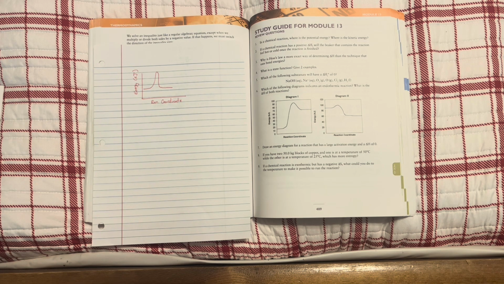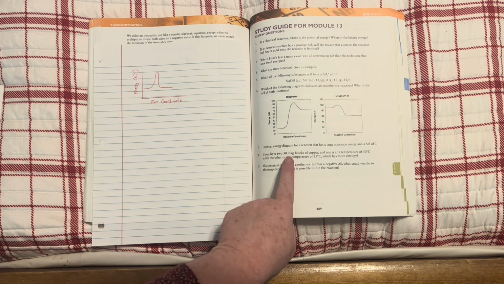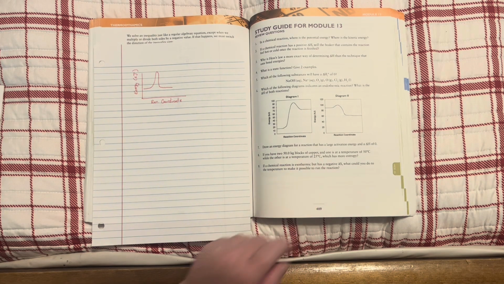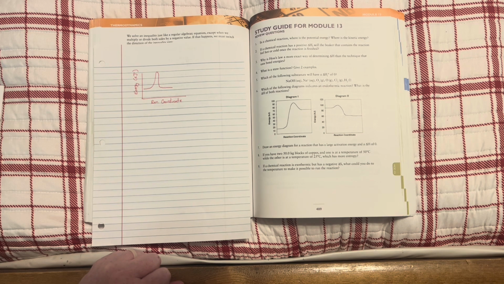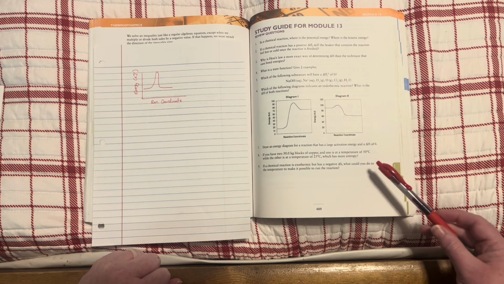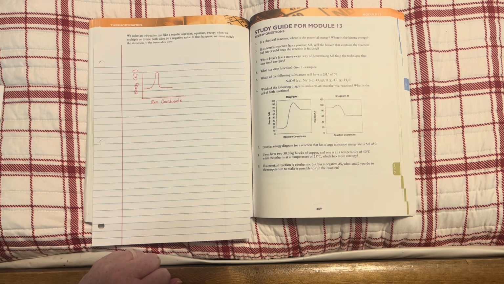So the higher the temperature, the higher the entropy. We have the same material, copper, at 50 degrees Celsius and 25 degrees Celsius. So the one with the more disorder, the higher entropy, is going to be 50 degrees Celsius, the warmer block.